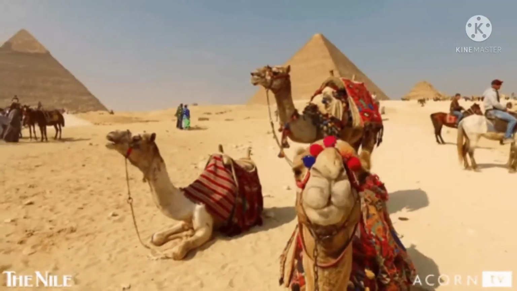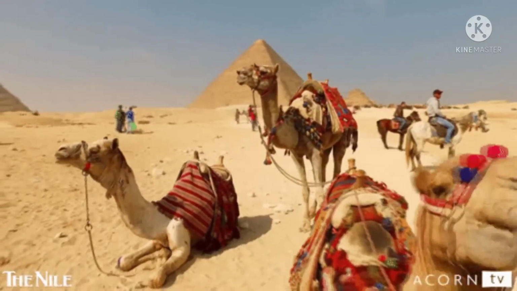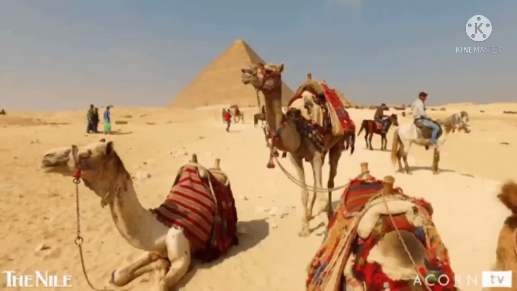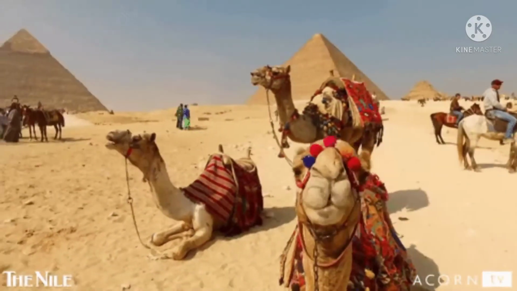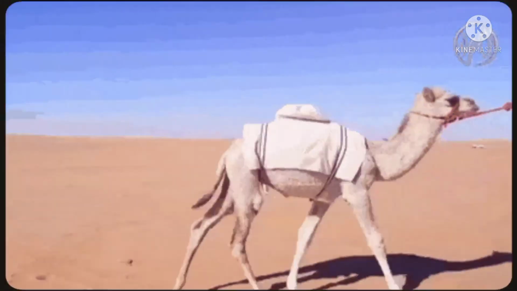Some animals are used by people when traveling through the deserts. An example is a camel. Camels are used by people when traveling.